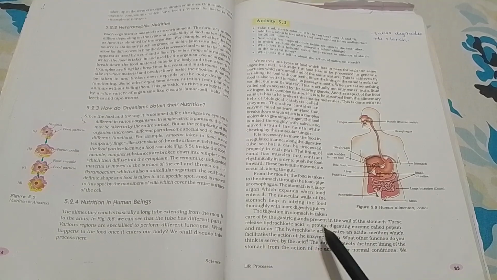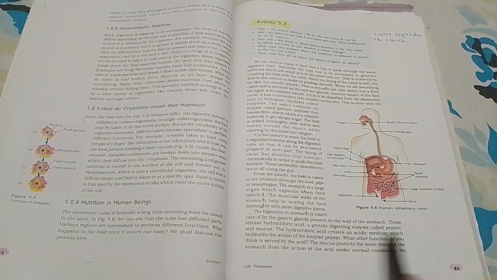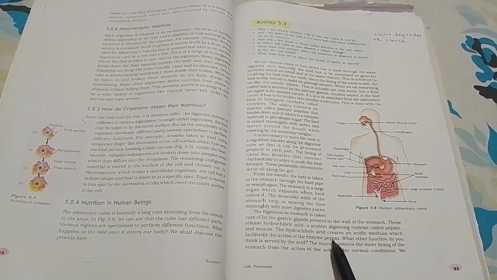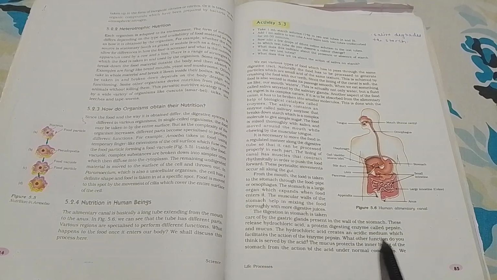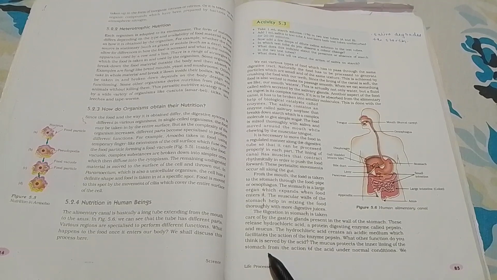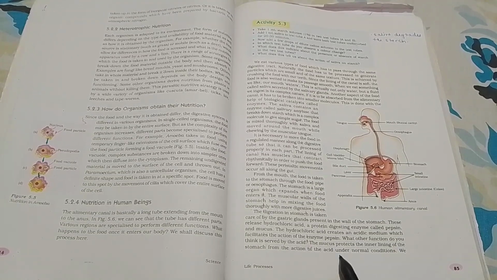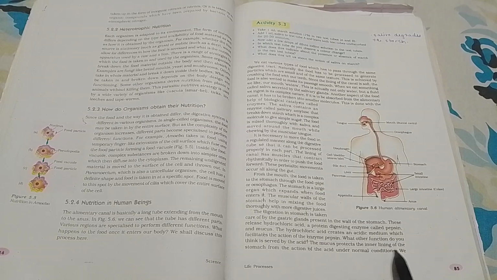The hydrochloric acid creates an acidic medium which facilitates the action of the enzyme pepsin. What other function do you think is served by the acid? The mucus protects the inner lining of the stomach from the action of the acid under normal conditions.